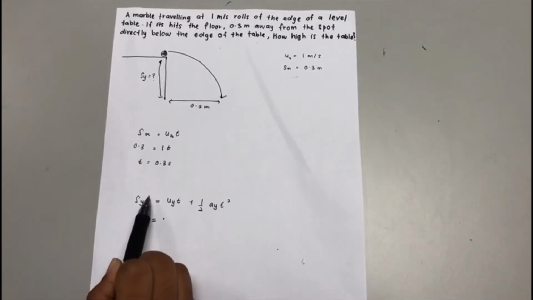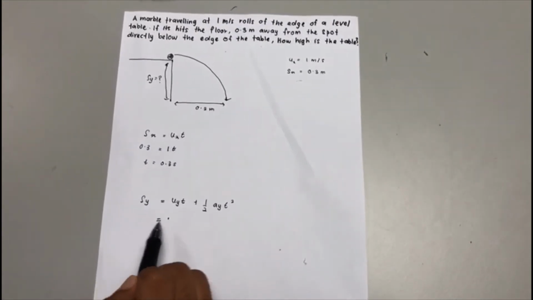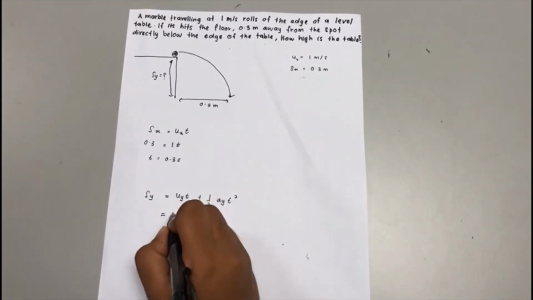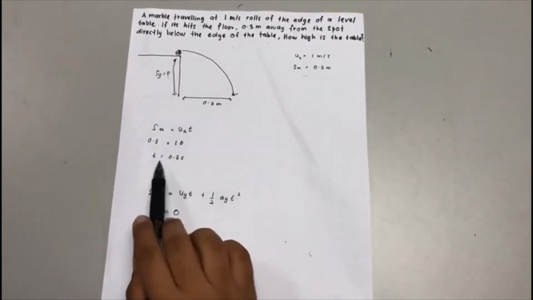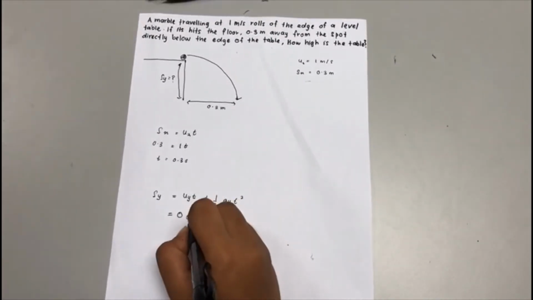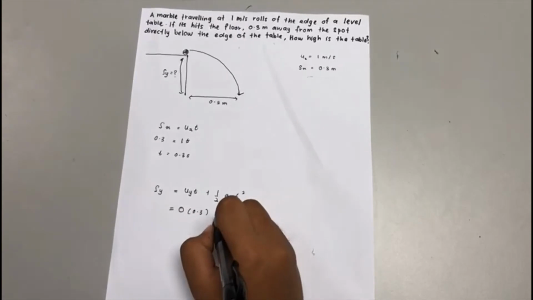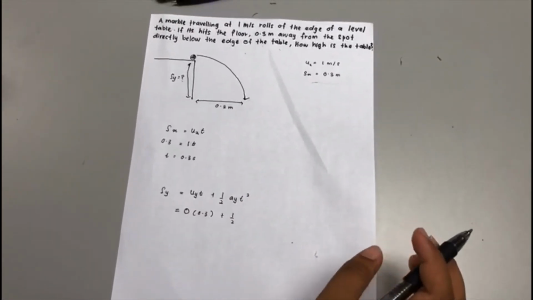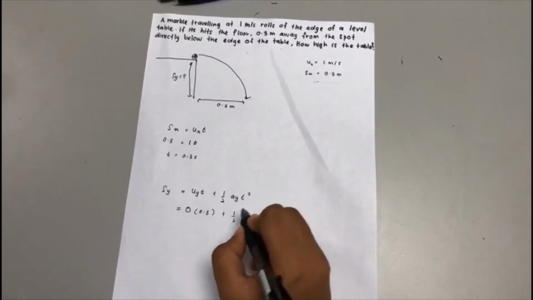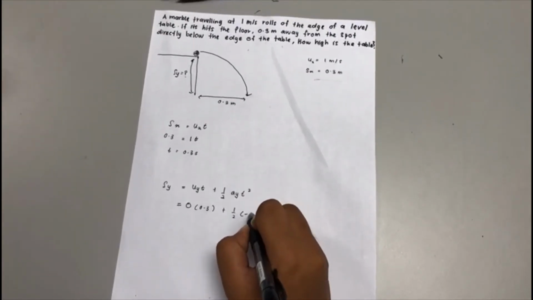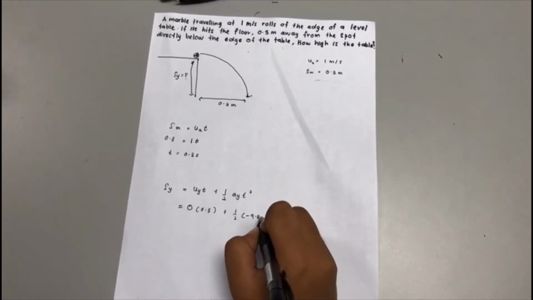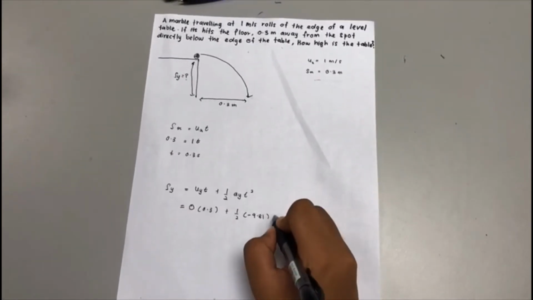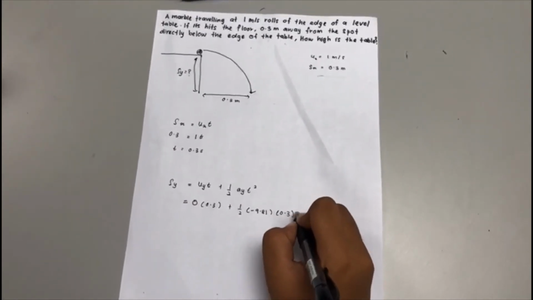Now for the height of the table. So Uy is 0, t is 0.3, 0 times 0.3 plus 1 over 2 a, and we must change it into a gravity value, so negative 9.81, t is 0.3 squared.